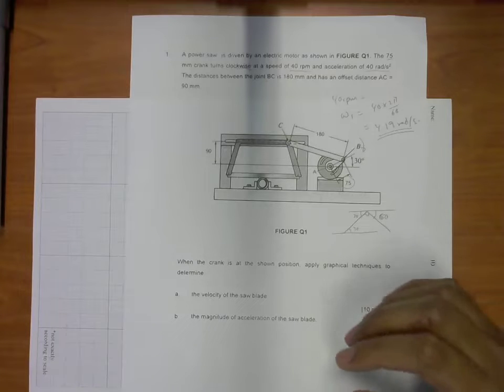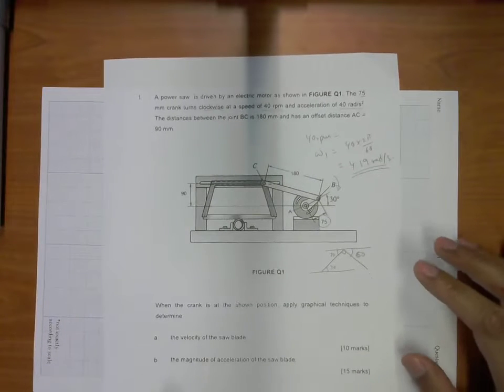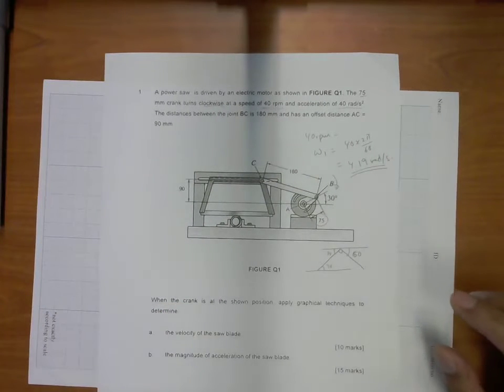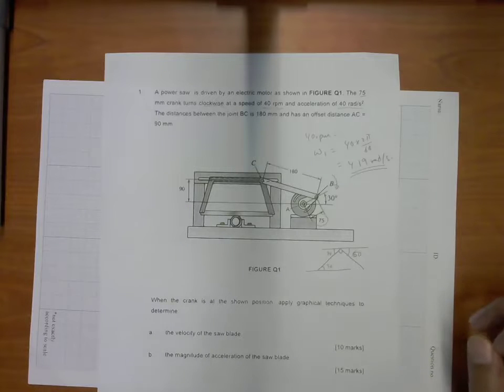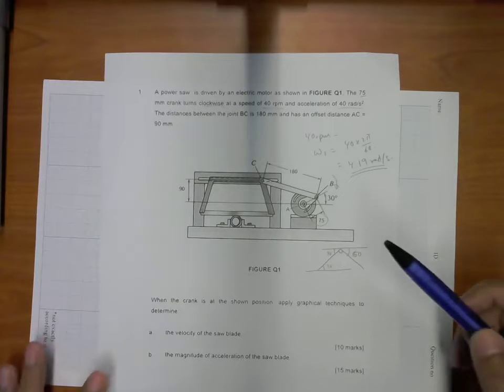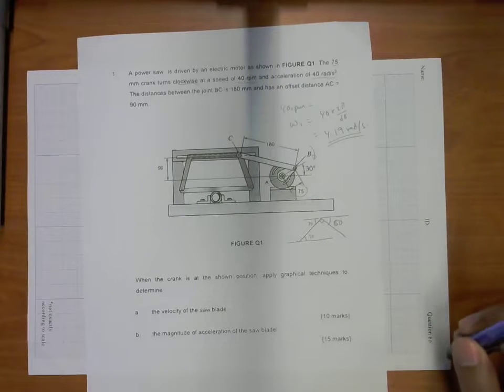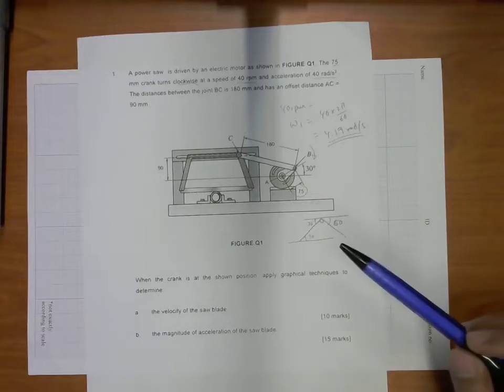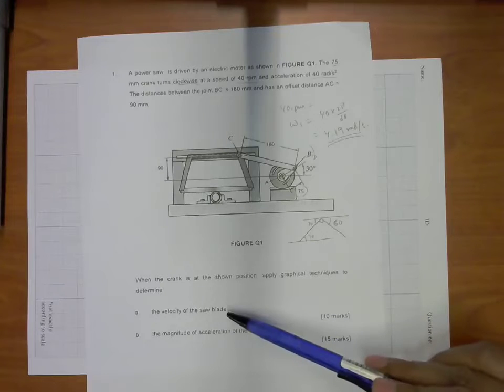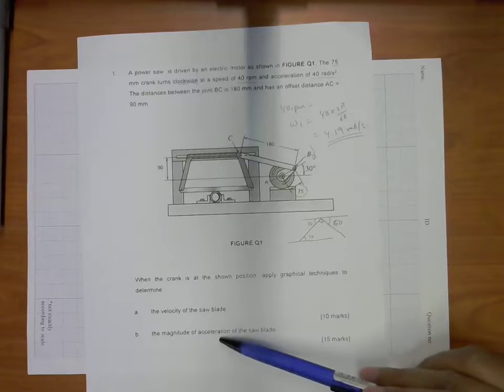So okay guys, I'll basically be repeating back what I've discussed with group 2 just now. We are going through one example here, one question from one of the final exam papers. I forgot which year it was. In this case, we are basically solving for velocity and acceleration.